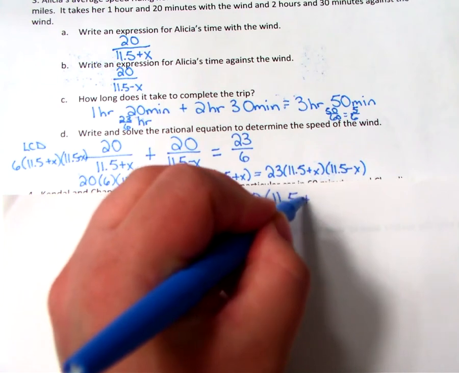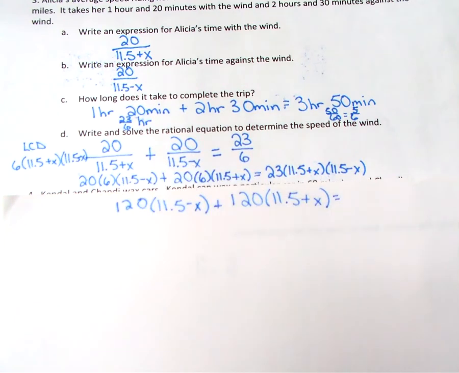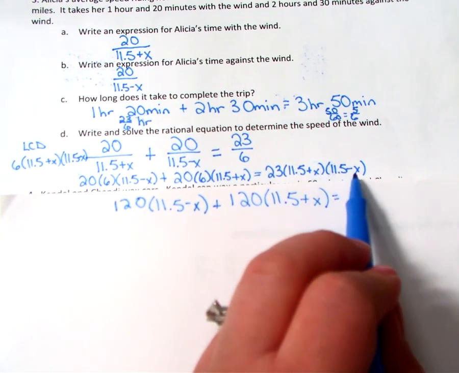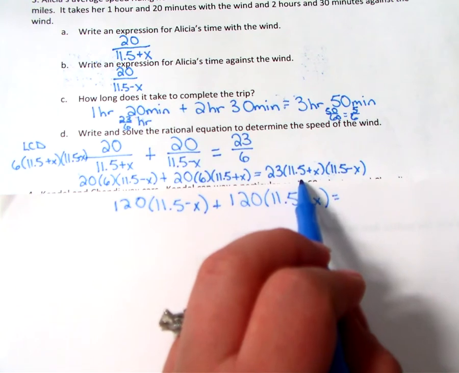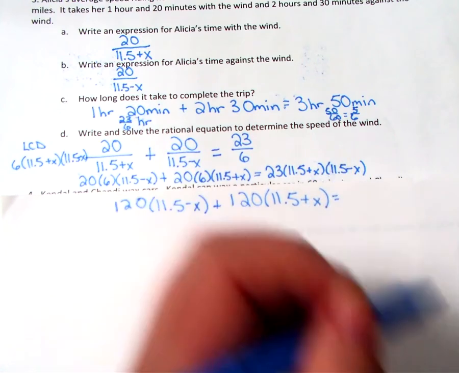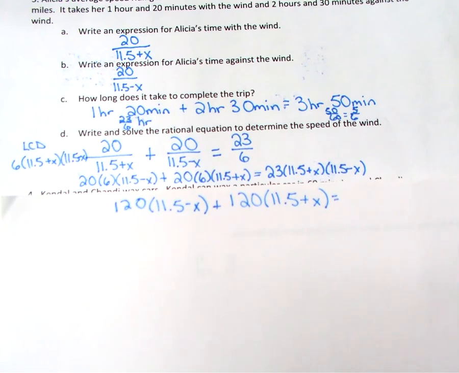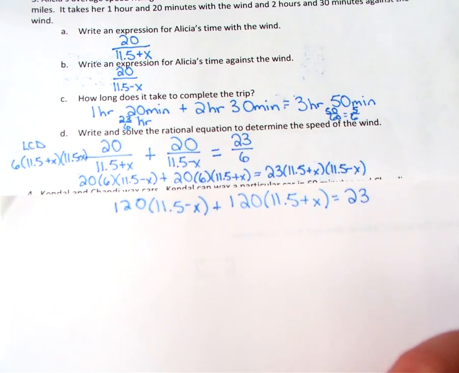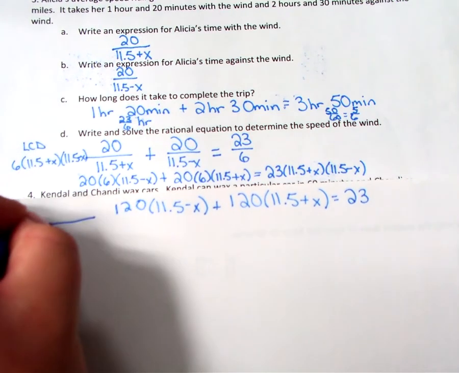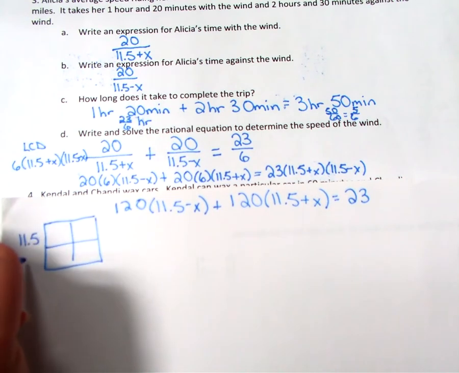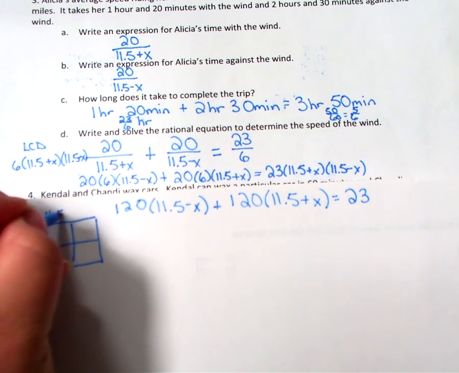And it equals, I'm going to go ahead and FOIL these out rather than distributing the 23 first, because you should be able to recognize that this is a factored form of difference of squares. When I FOIL this out, I will get a square term minus another perfect square. So you can draw your box over to the side if you want with the 11.5 plus x and 11.5 minus x, but you will get that your middle term will cancel out.